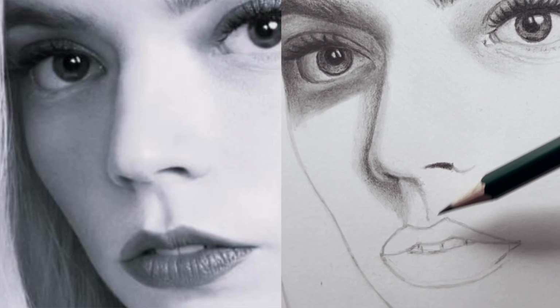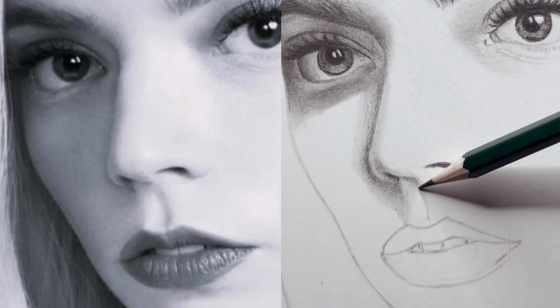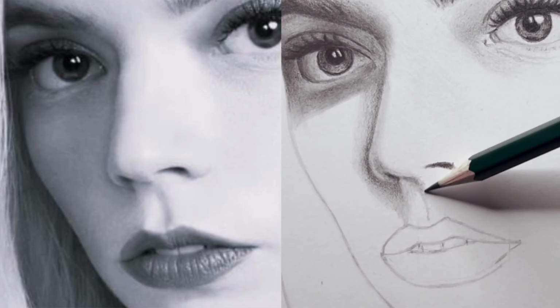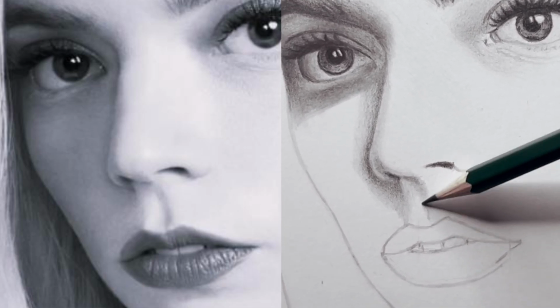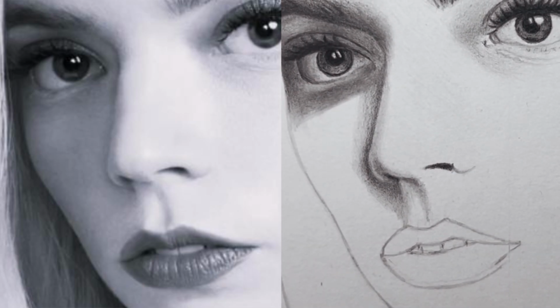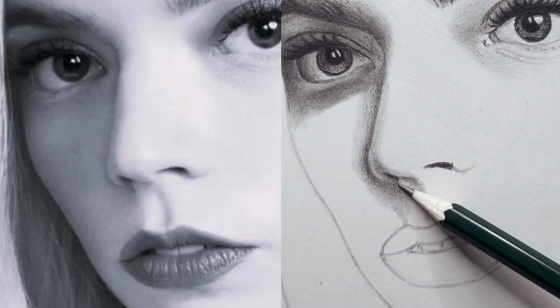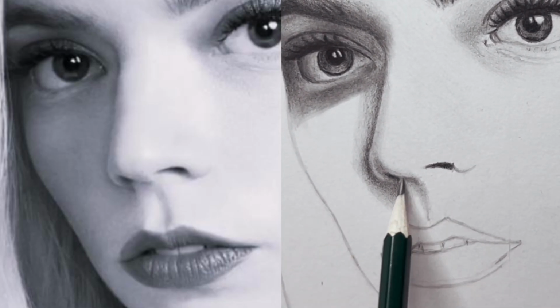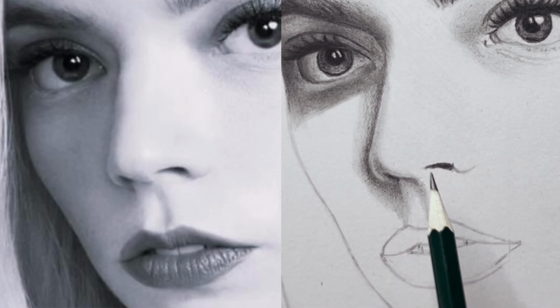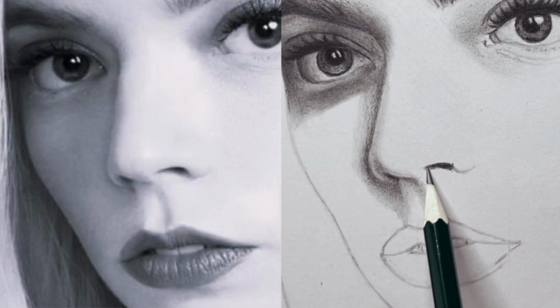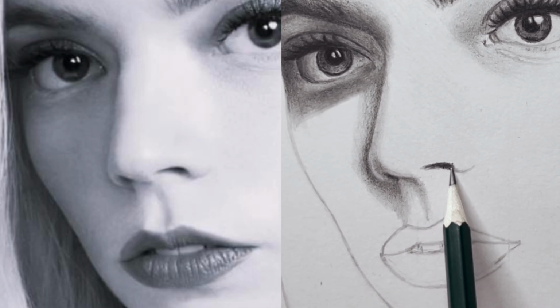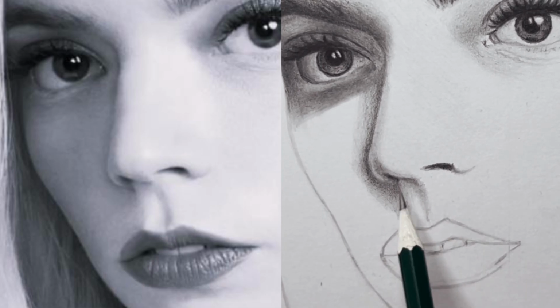Let's take the HB pencil so the line isn't too harsh and softly blend it in different directions. And now let's softly blend the edges around the nostril with HB. Here too, the shadows fade more gently.